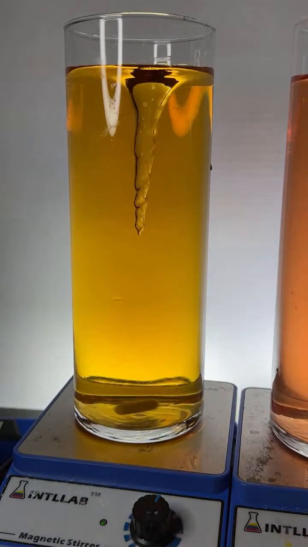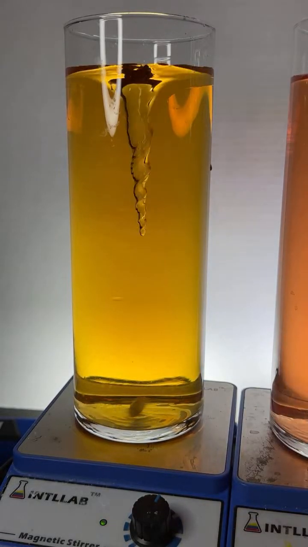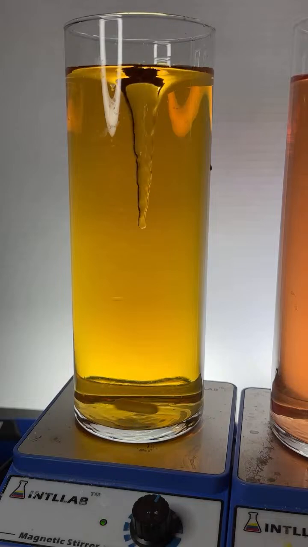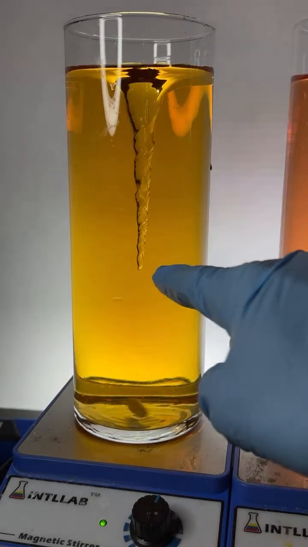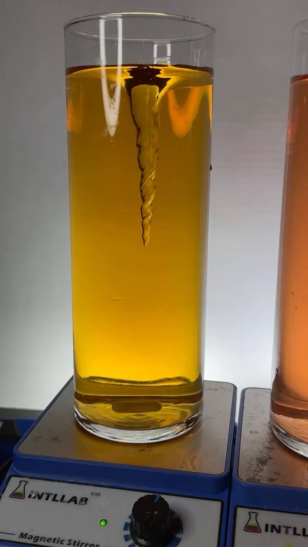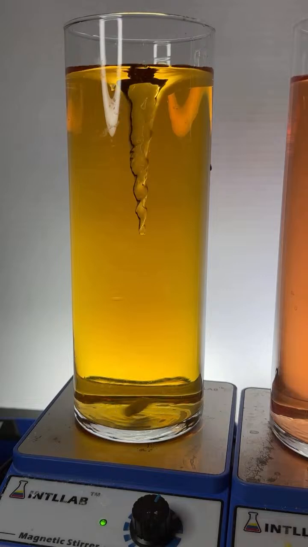Okay, anyway, this is slightly acidic because any water that's been exposed to the atmosphere is going to have carbon dioxide dissolved in it. And anytime carbon dioxide gets into water, it's going to be slightly acidic. Okay, so now I'm going to add some drops of hydrochloric acid.